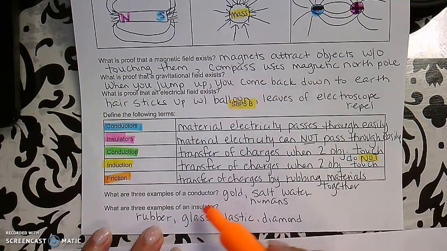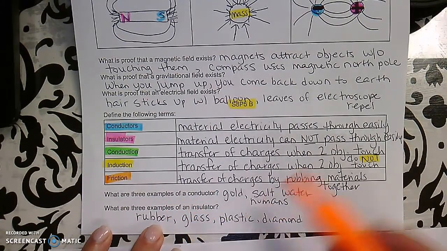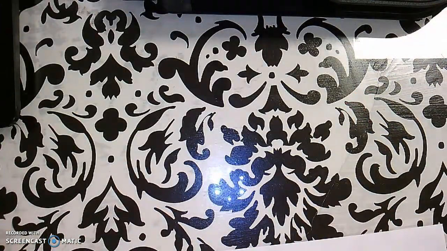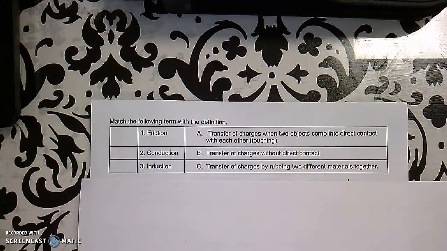What are some examples of insulators? As we said before, rubber, glass, plastic. Diamond, while expensive, is a good insulator. And then to finish us off, our last page, we're going to match these.